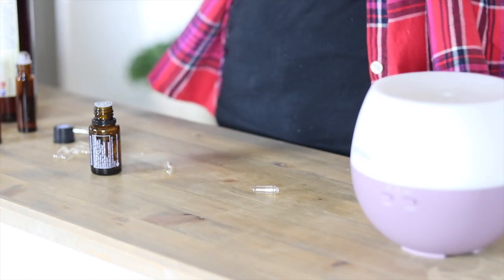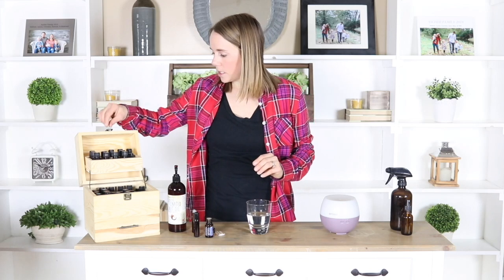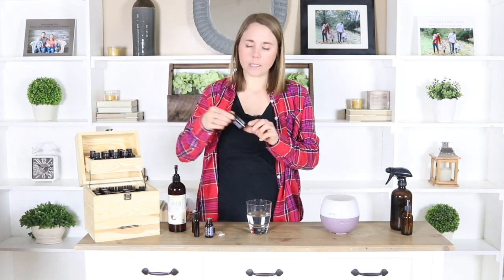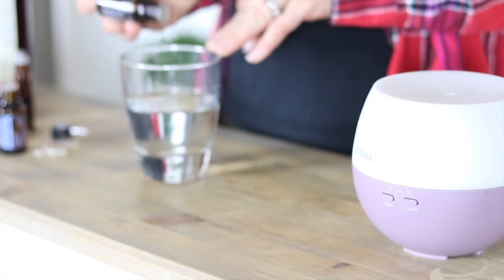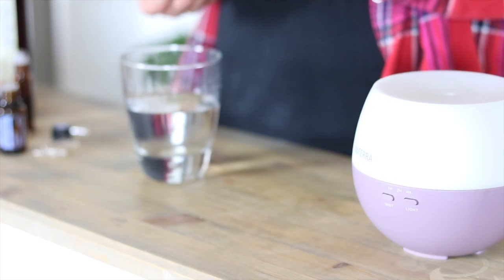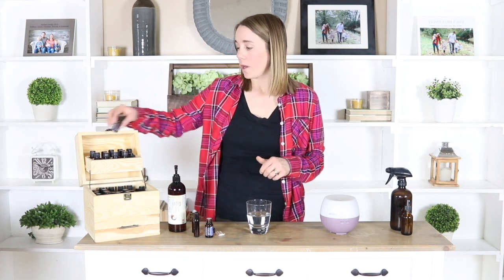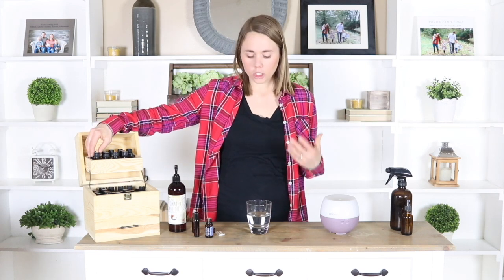The next way to use your essential oils internally is just by dropping them into your water. This is my favorite way to use some of my citrus oils. So I like to add in lemon or wild orange, tangerine, lime. All of those oils are delicious. You can just add in 1 drop of essential oil to about 4 ounces of water. You can add more if you like it a little bit stronger, but these do go a long way, so you'll taste it with just 1 drop.